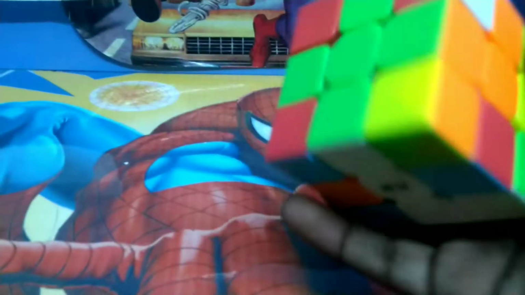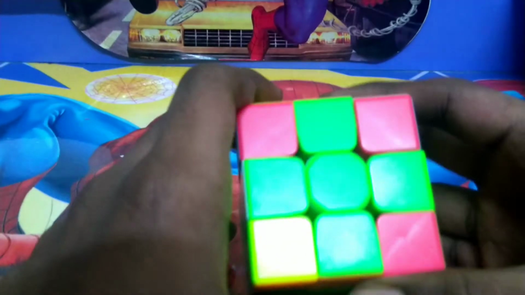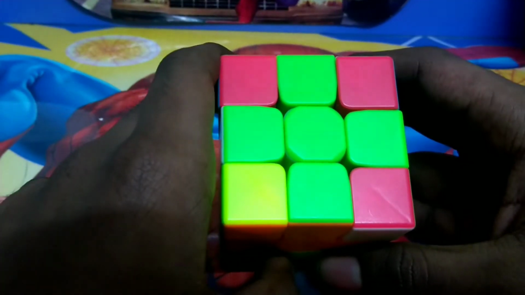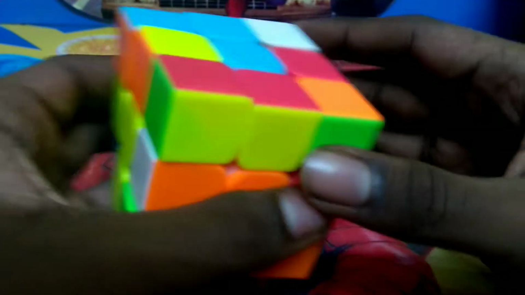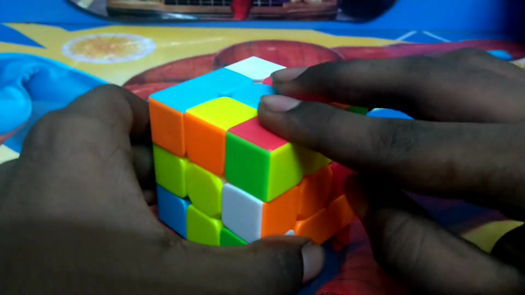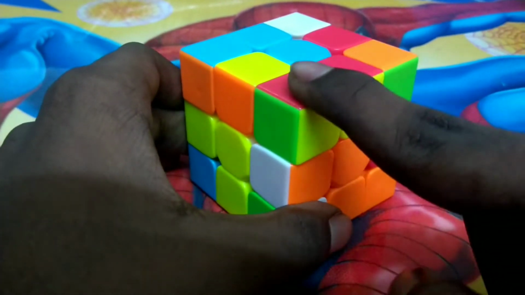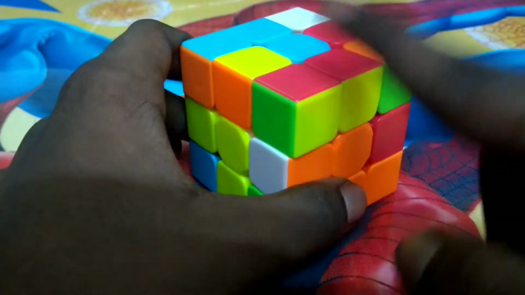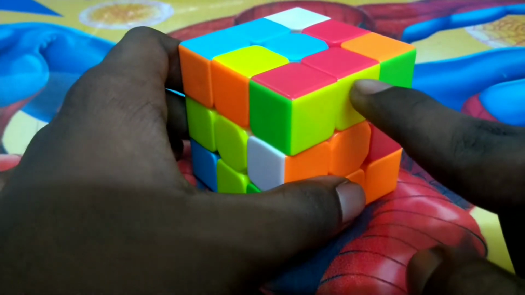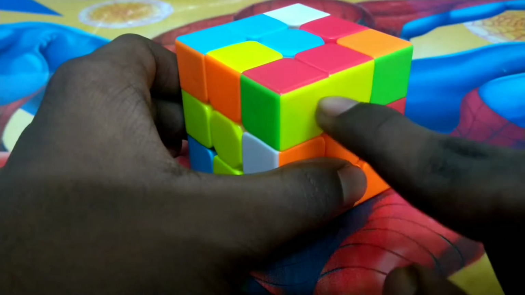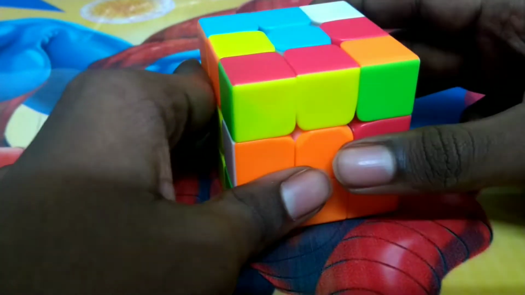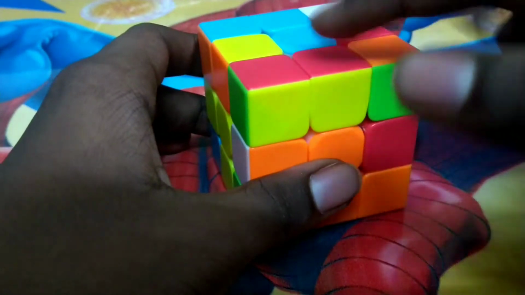Now since the cross is solved, let's learn the basic fundamental of the F2L. All this is based on this concept. We have to form a pair like this: green corner and any two colors here, red and red, yellow and yellow. I have chosen red and red and yellow, but you can have any pair. We will learn how to form these pairs.